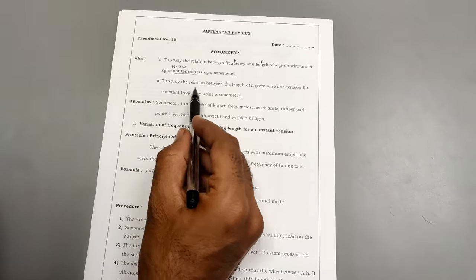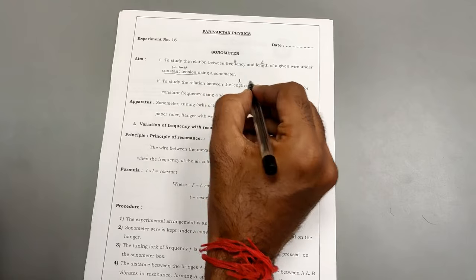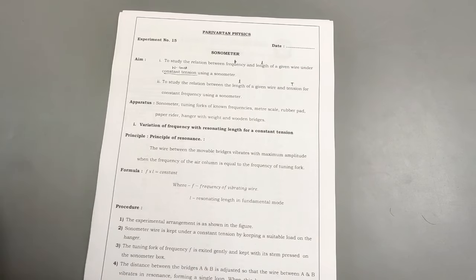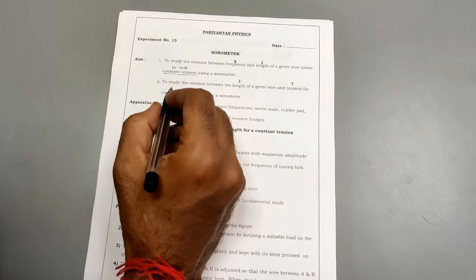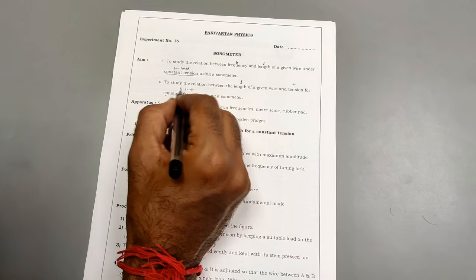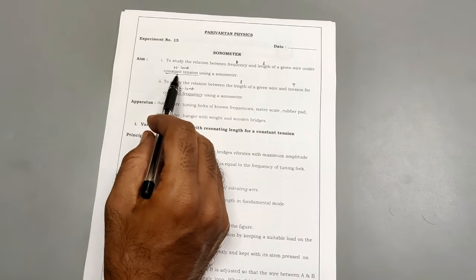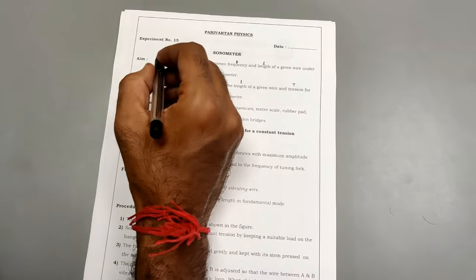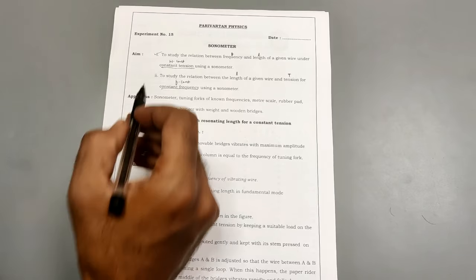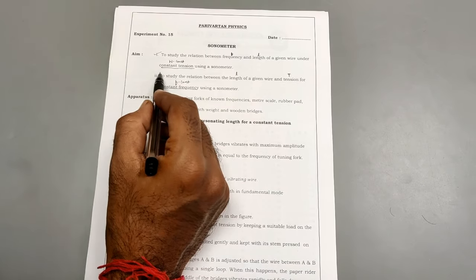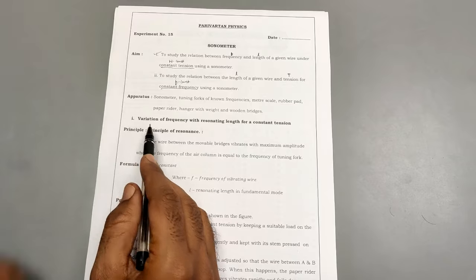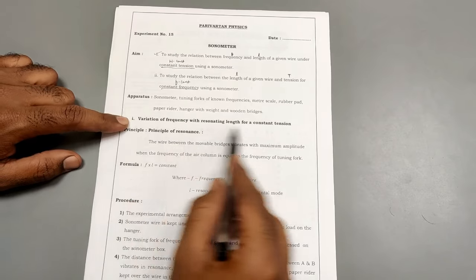The second aim is to study the relation between length of a given wire and tension for the constant frequency. We must calculate the relation between length and tension, keeping the frequency constant. So in the second aim the frequency is constant, and in the first aim the weight is constant. In this practical we are going to perform the first one in this video. On the second aim, we'll do one more video, so you will get it in that video. Okay, next. So we are going to the first one now.